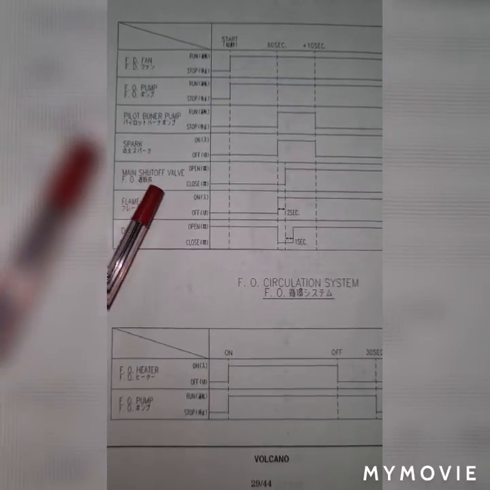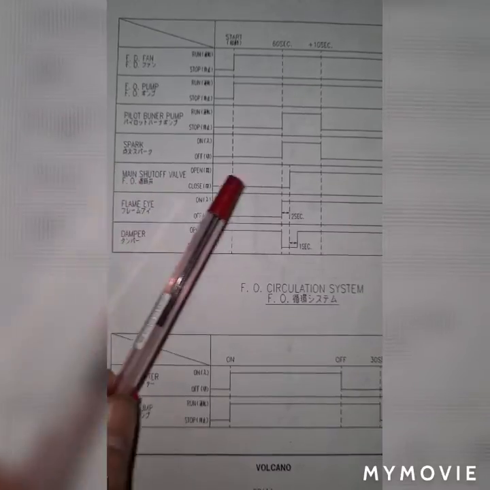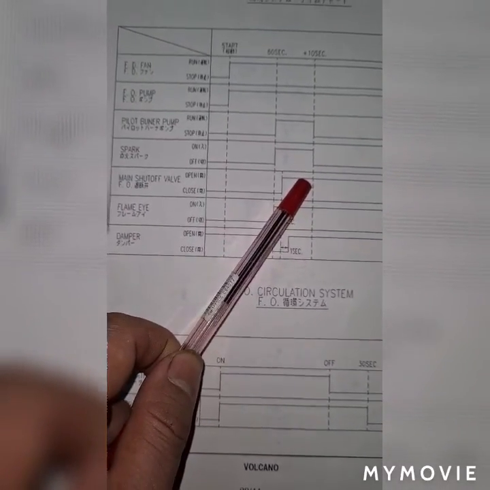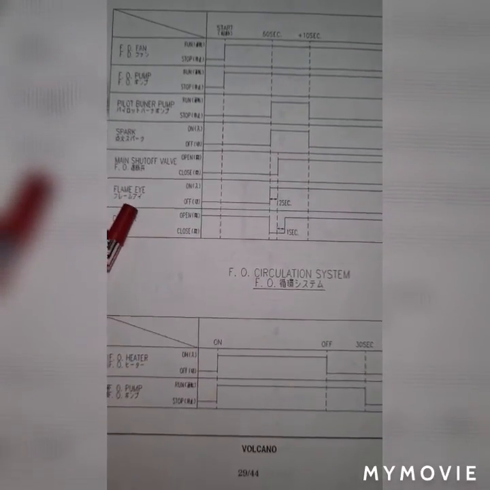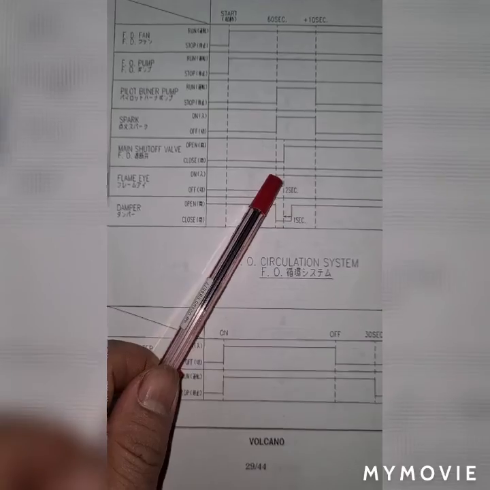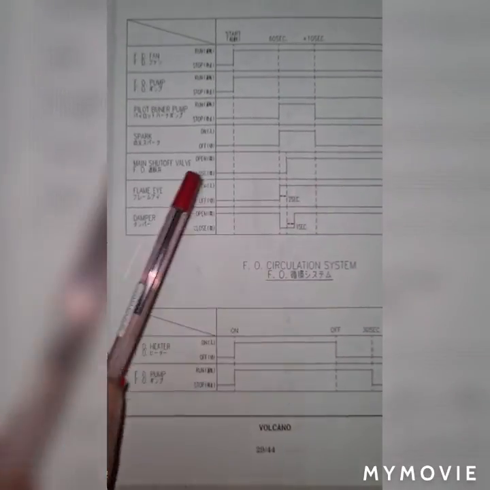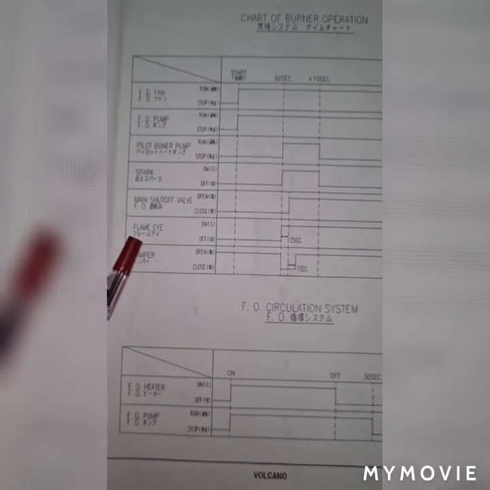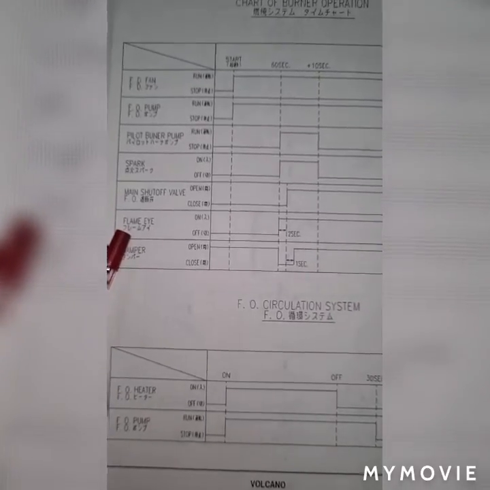The main shaft magnetic valve will be energized to give a pressurized jet of fuel on the main burner. And then the flame eye is also sensing a flame within 10 seconds. This flame eye sensor must satisfy the presence of flame inside of the furnace.